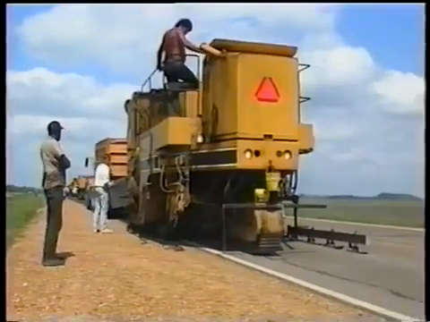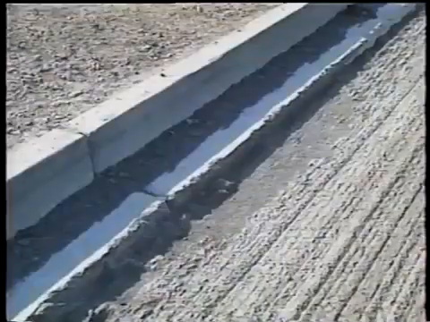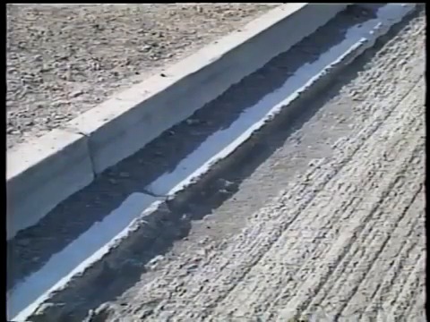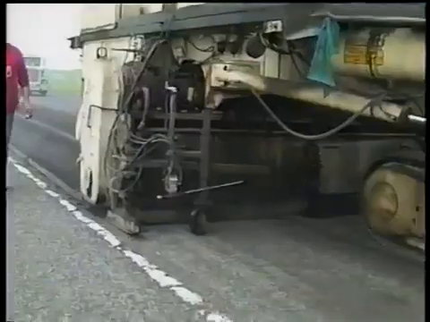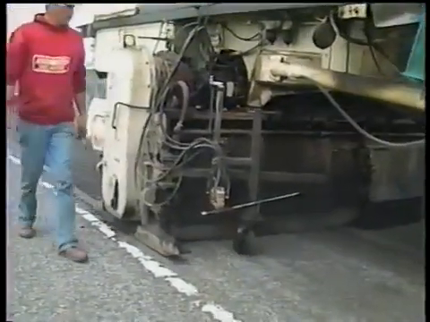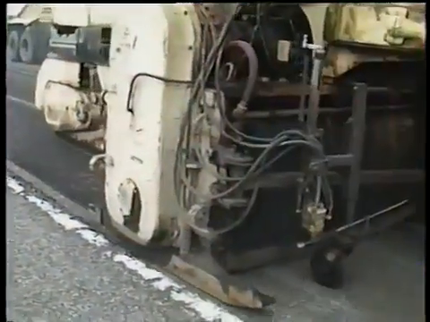Along with pothole repair and pre-leveling, many projects specify milling. Milling is often used in urban areas so that the new pavement will match up with existing manholes and curbs. This procedure is also effective in eliminating wheel ruts.